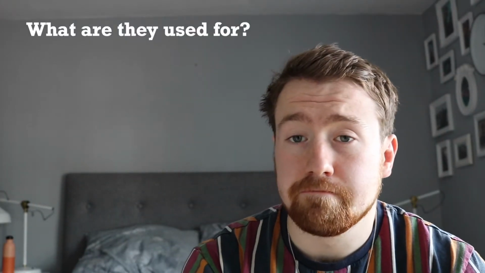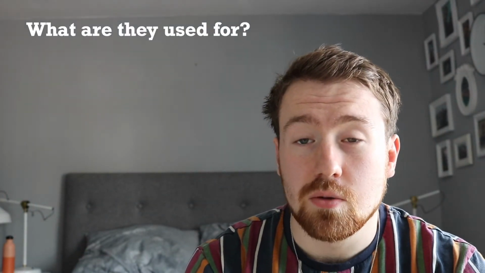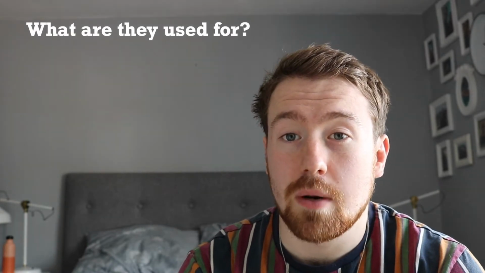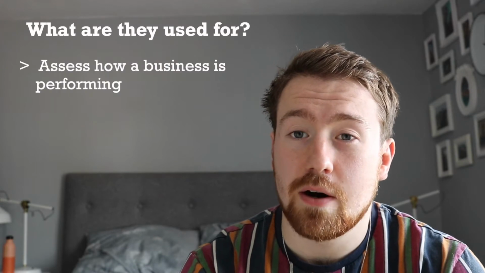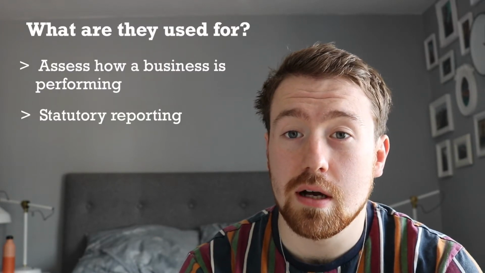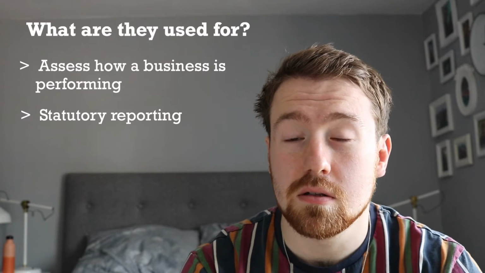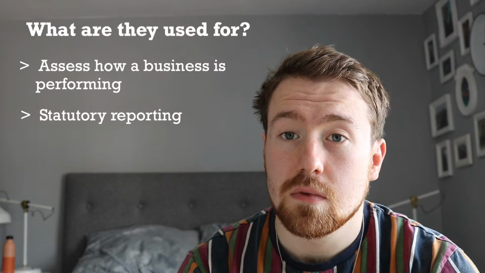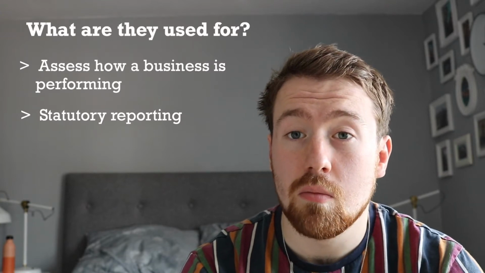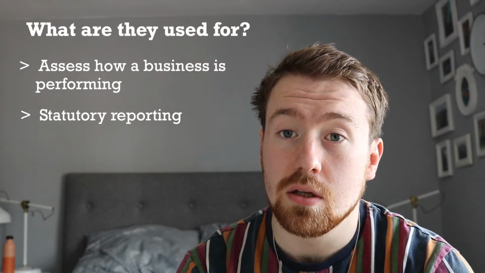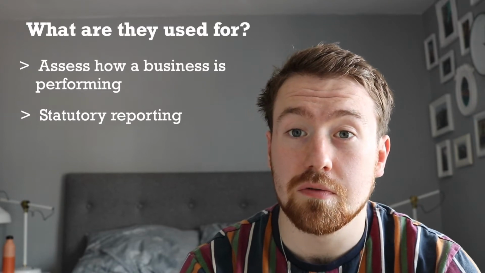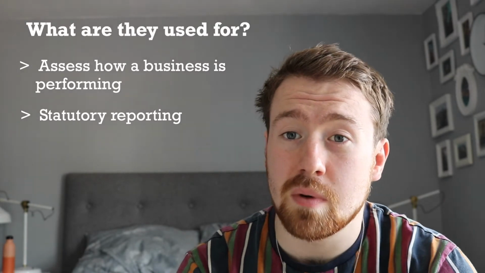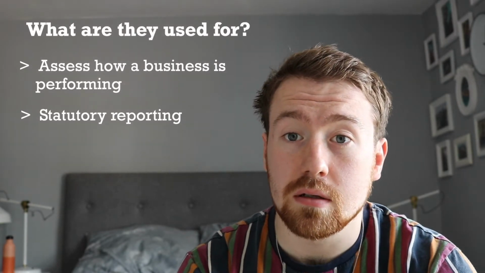So what are they used for? So the balance sheet and the profit and loss are the most common financial statements used by management to assess how a business is doing. They're also required in the majority of statutory accounts that are submitted to Companies House at the end of the company's year end. For bigger companies that require more detailed accounts to be submitted, you also need to include the statement of changes in equity and the statement of cash flows. However, they're not very commonly used by management to assess how the business is doing.